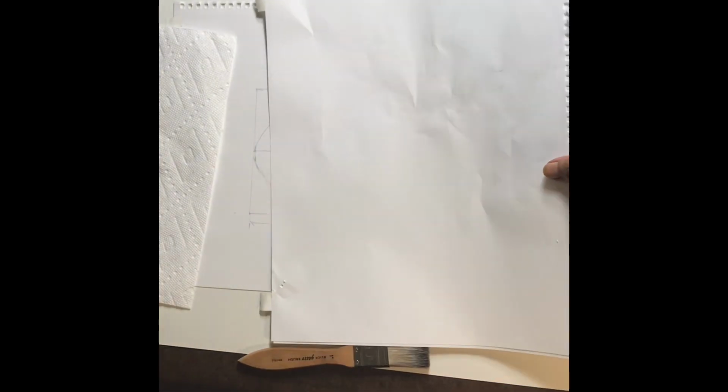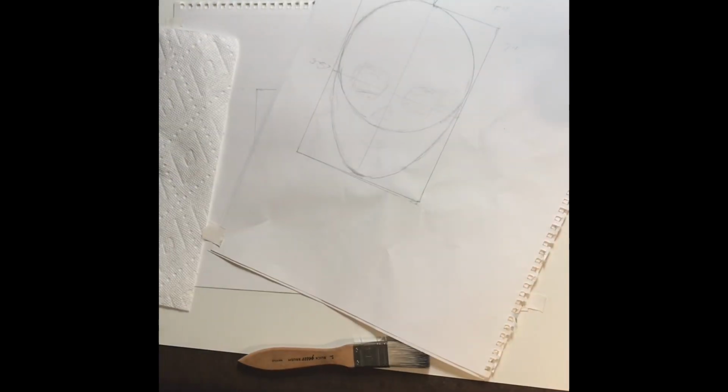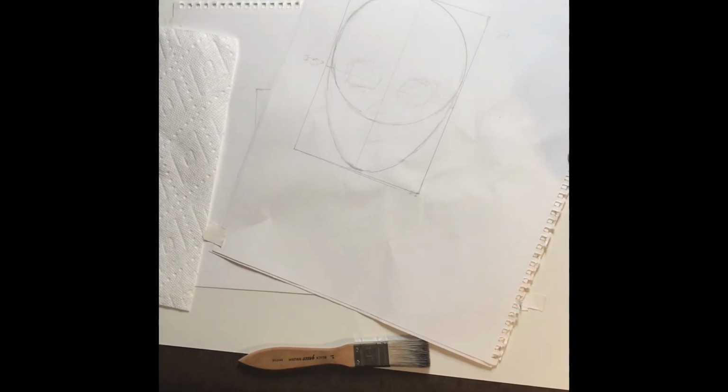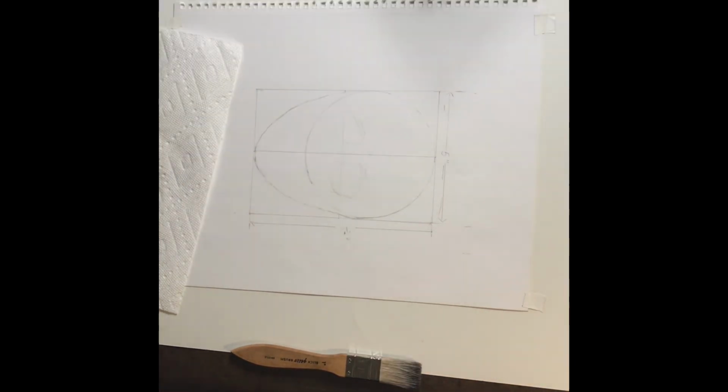The cat ate my homework. Okay, so it didn't eat my homework, and it's not my homework, but the cat did mess up my drawing. So I had it propped up on my studio floor, and she pulled it off. So I started again, and we'll move forward from here now.